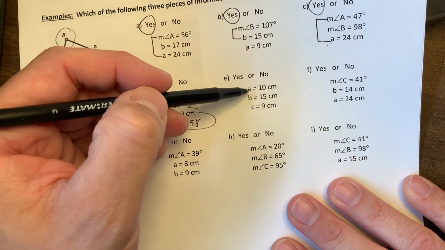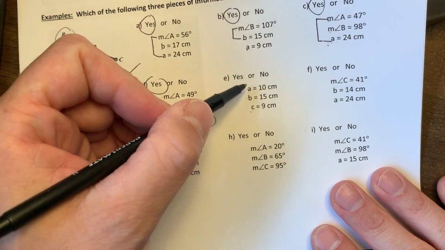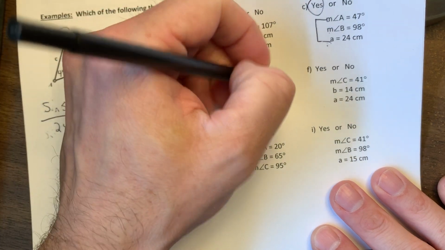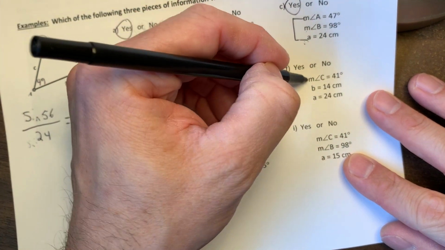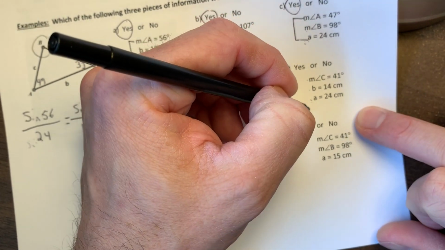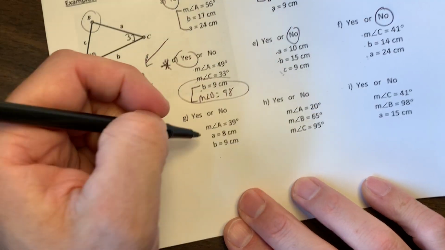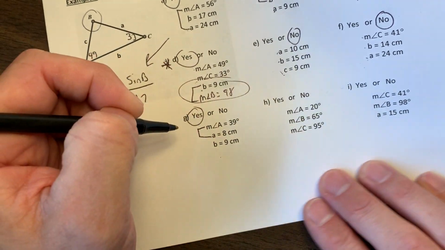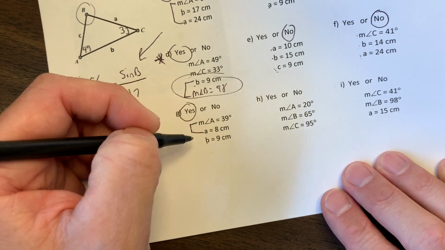Check this one out. I got three sides. I cannot make any ratio out of any of these because I need an angle to match with the side. This one's a hard no, all right? Okay? Now, this one's a little bit tricky. I got angle C, I got A and B. You need side C to make a ratio, right? So I can't do that one either, okay? Angle A and side A, I can make a ratio. Then I can find whatever ratio belongs with B. I need angle B, I can do that one.